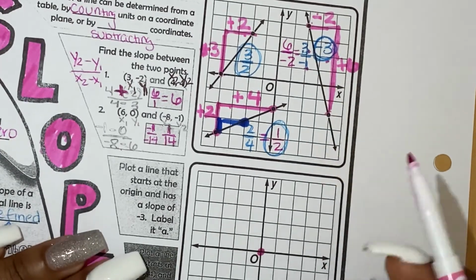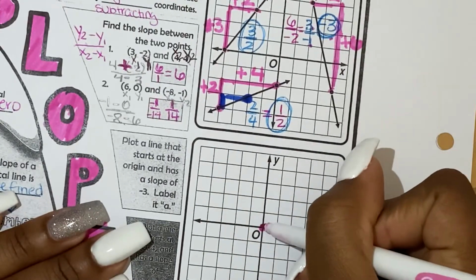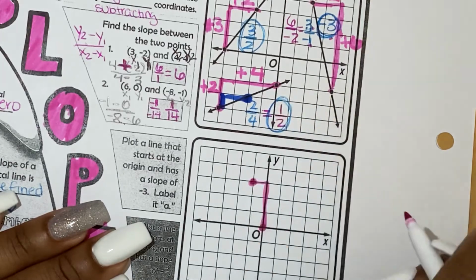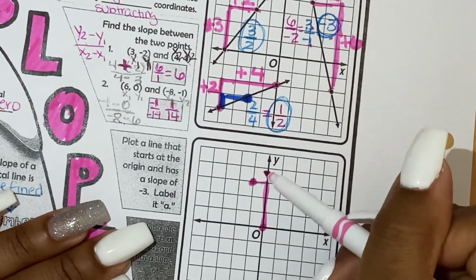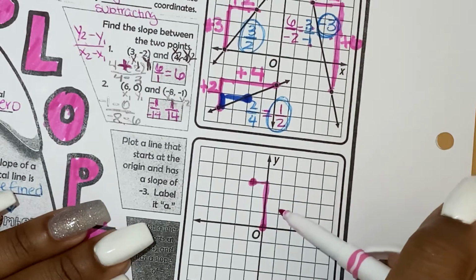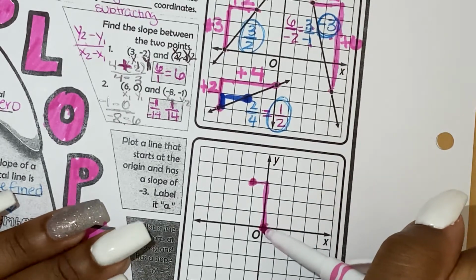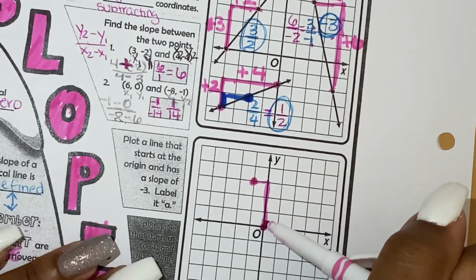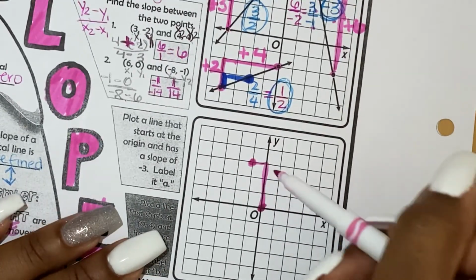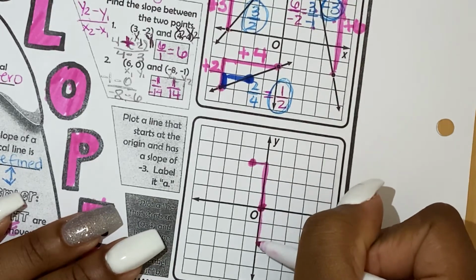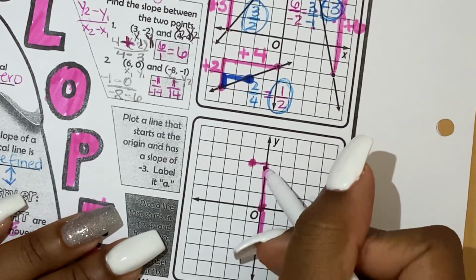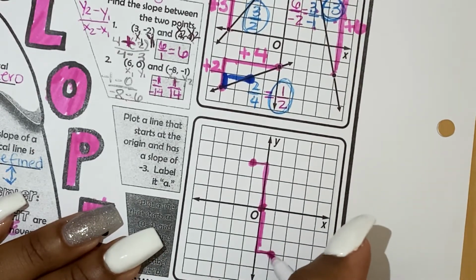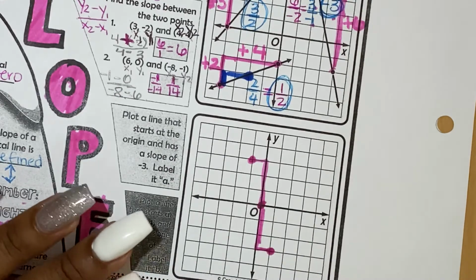So that's what we're going to do here. Up 3 to the left 1 and plot a point. I don't have any more room to go up 3 more, so let's try the other direction. If I start at the origin and use my reverse words, I can plot another point. Instead of going up 3 this time, I'm going to go down 3. Instead of going to the left 1 this time, I'm going to go to the right 1. And I still plotted a point on that line.